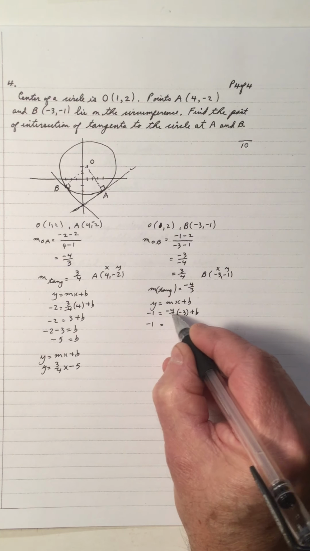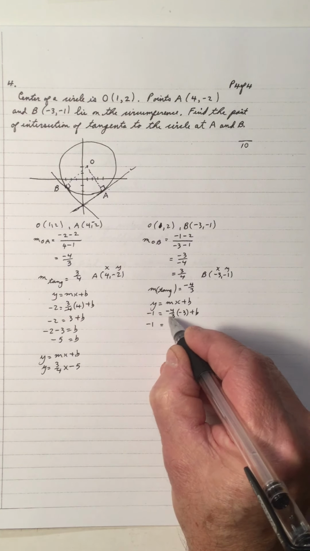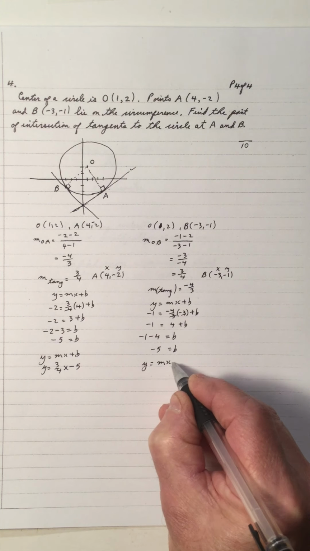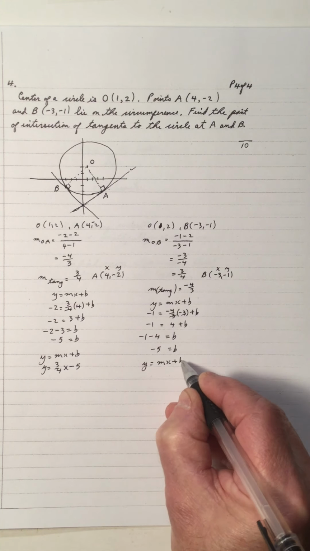negative 1 equals, negative times negative is positive, the 3's cancel, so you get 4 plus b. Negative 1 minus 4 equals b. B is negative 5. So the equation, y equals mx plus b, the slope of the tangent is negative 4 over 3 x, and the y-intercept is negative 5.